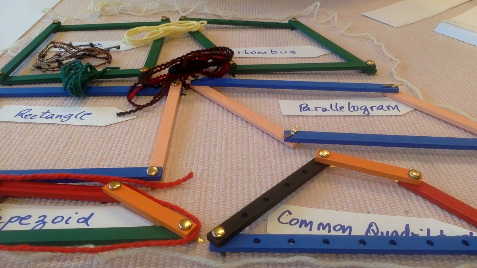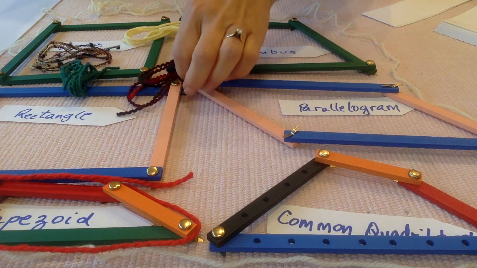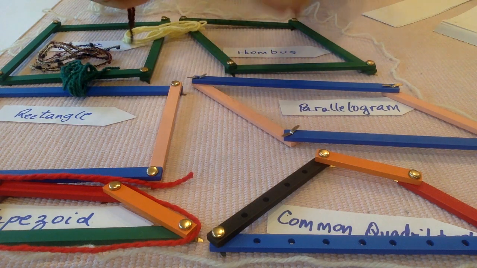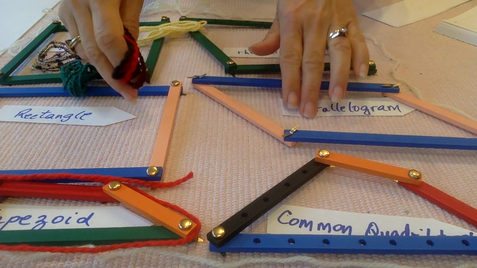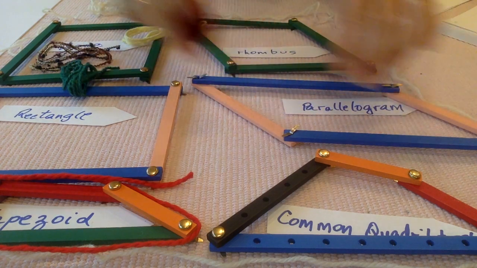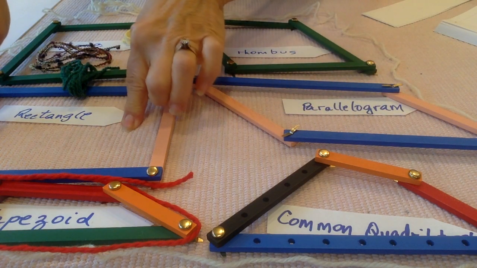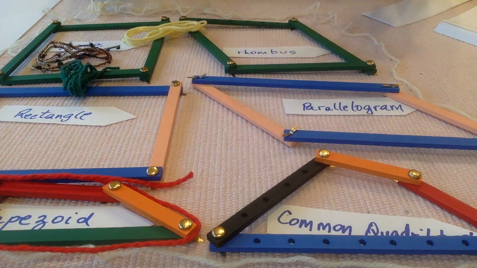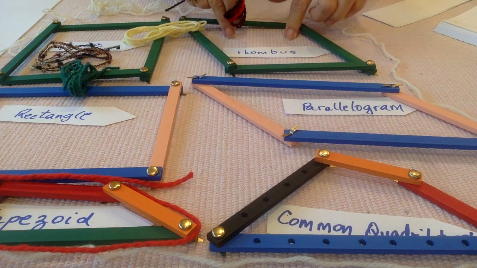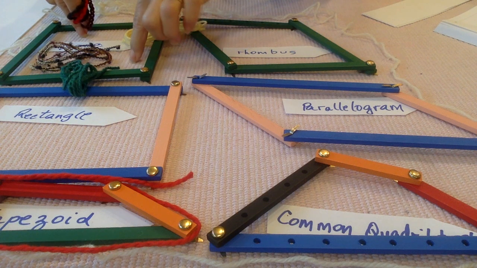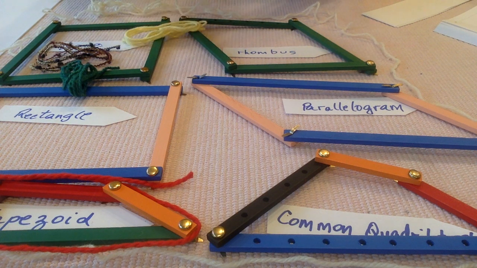Now, the parallelograms, I'm going to take this right here. This is a parallelogram, as we said. It just happens to have 4 right angles. This is a parallelogram. It just happens to have 4 equal sides. And this is a parallelogram. It just happens to have 4 equal sides and right angles.